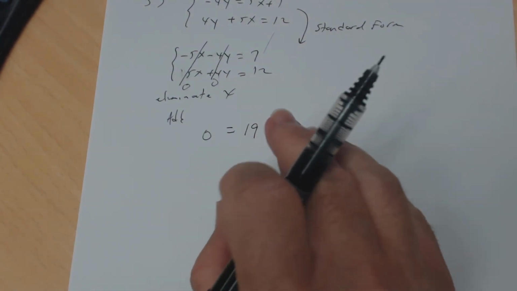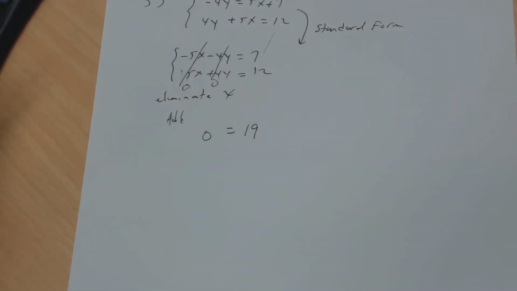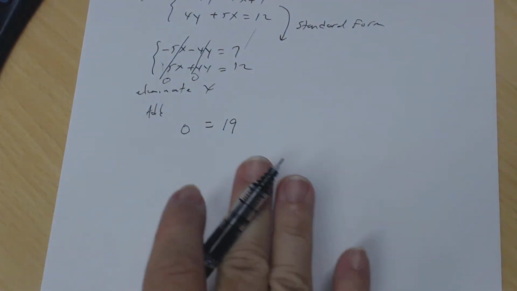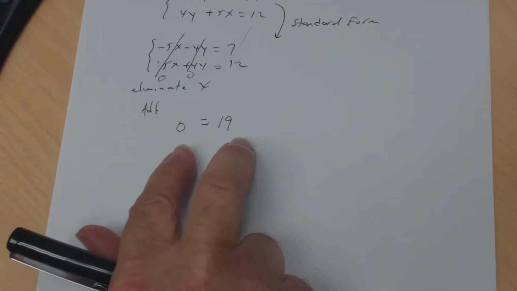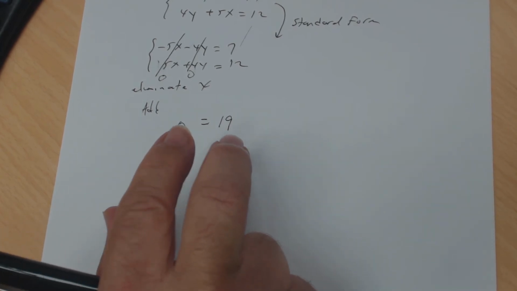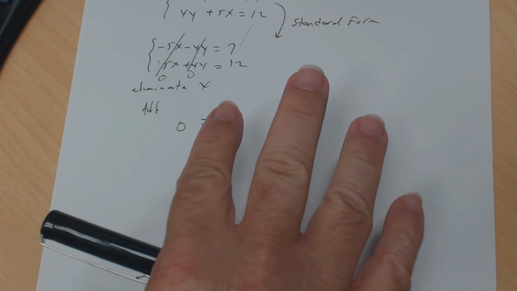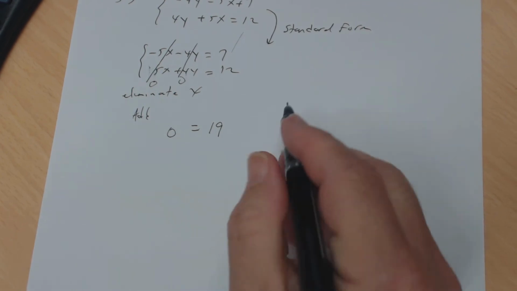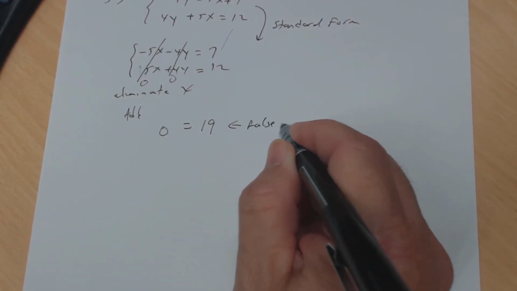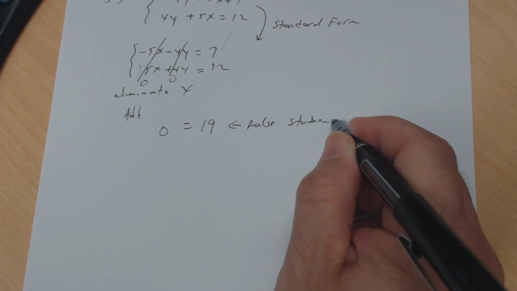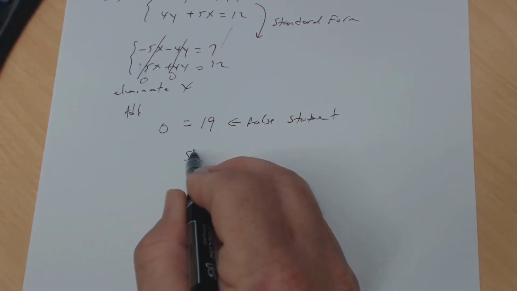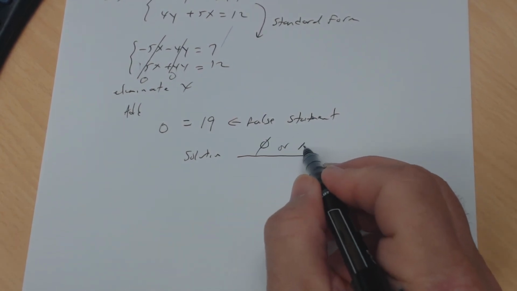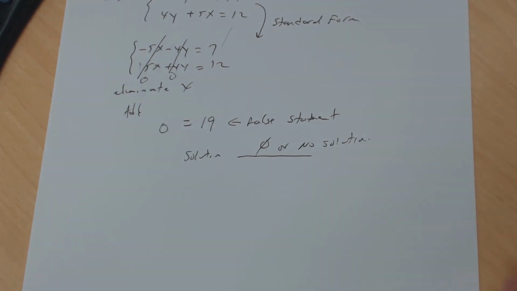Notice your variables disappear. Remember in the past, when we dealt with linear equations in one variable, when your variables disappeared, your answer would be either no solution or all real numbers. Here we have systems of linear equations in two variables. This is a false statement. So you're going to say there's no solution. Where it says solution and the blank, you're just going to put the empty set, or you say no solution. And that's all you do.